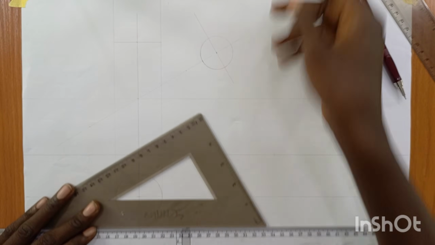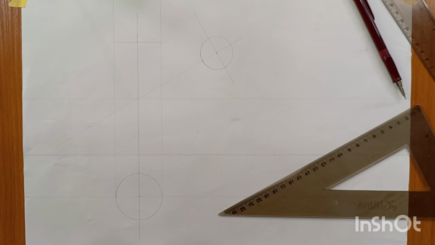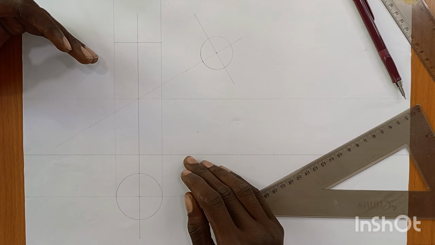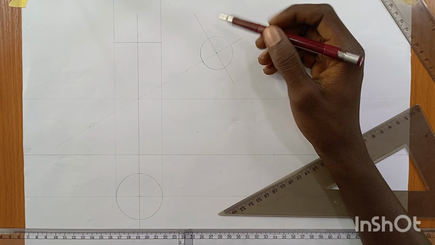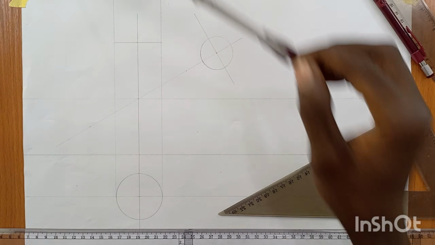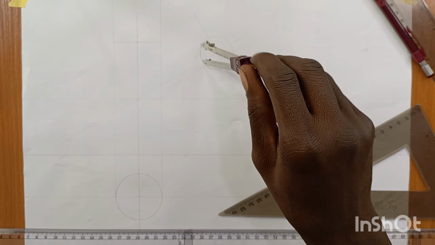Here it is. You can see that in some examples, some people do take it this way. This way is 120 degrees, whereas here is 30 degrees. So now we're going to divide our circle into 12 equal parts. We can use this method, using a compass to divide.